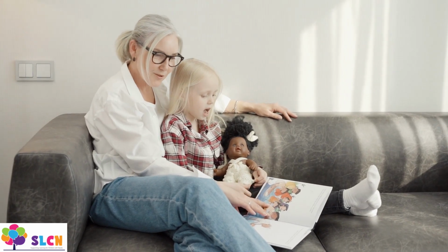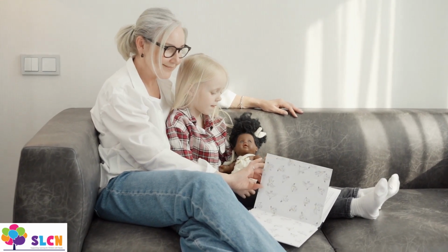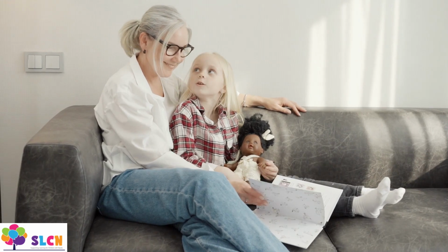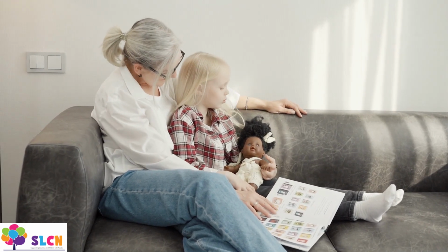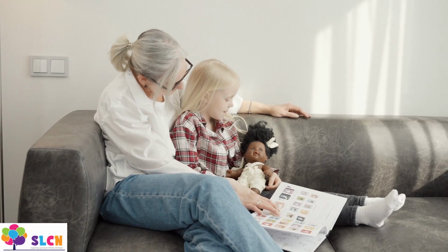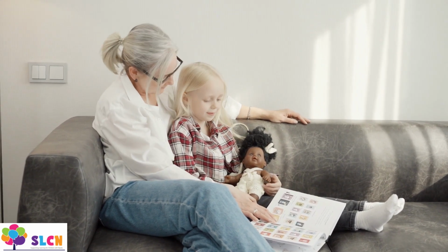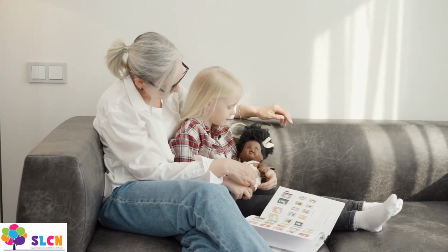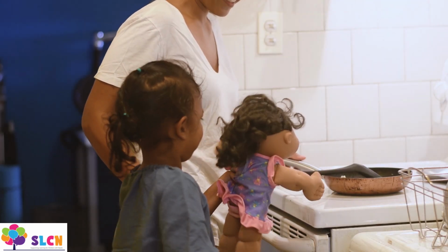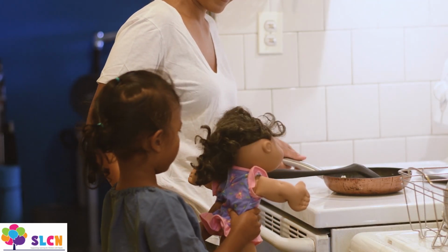Math skills. Integrate basic math skills by counting the number of sticks or leaves used, measuring the lengths of sticks, or sorting materials by size or type. Language development. Encourage children to describe their dolls and the materials they are using. This can help expand their vocabulary and improve their descriptive language skills.